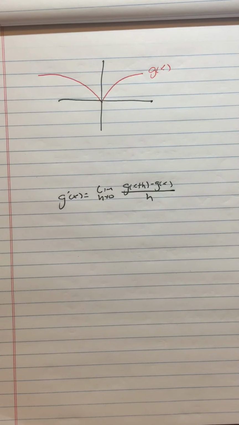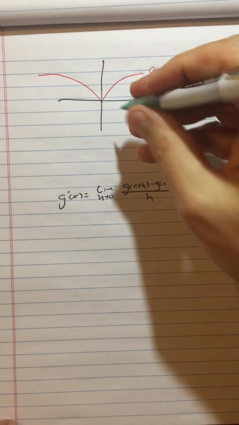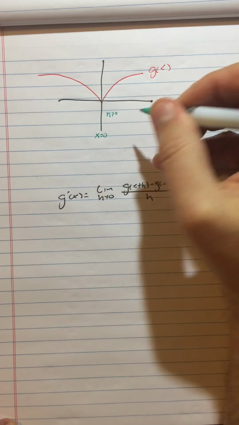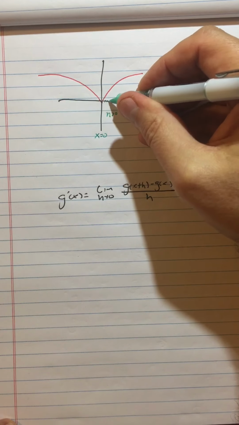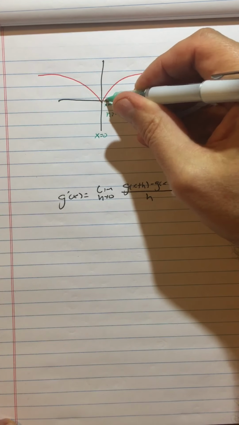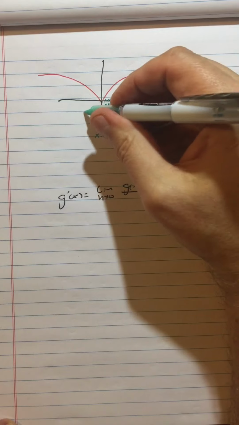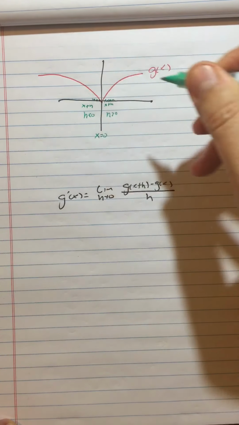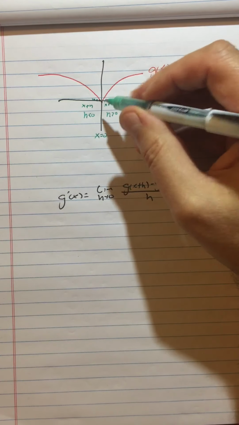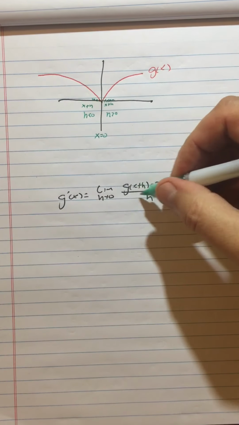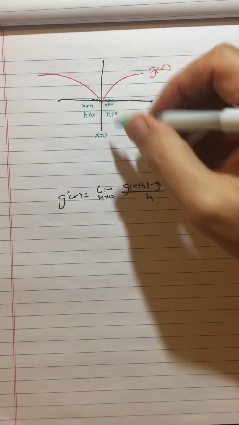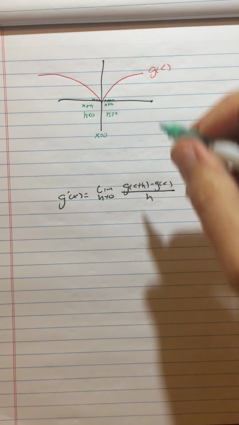All right, so think about what happens when h is positive, and we're thinking at x equals 0. Then x plus h is over here to the right of 0. But when h is negative, x plus h is less than 0, x being 0 in this case. So remember that if h is negative, you're talking about points to the left of x. And if h is positive, you're talking about points to the right of x.